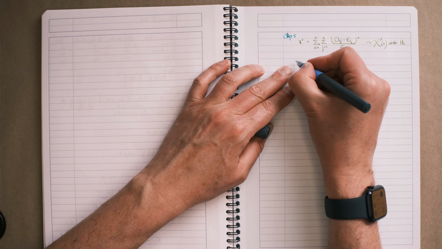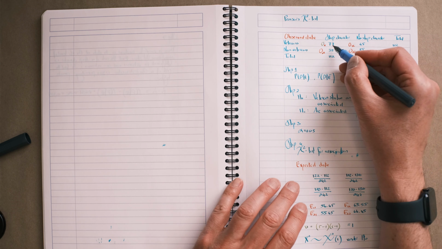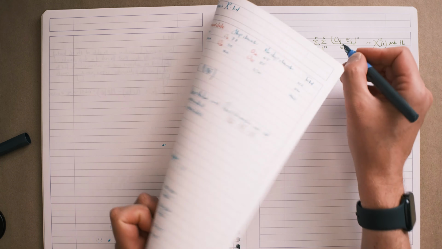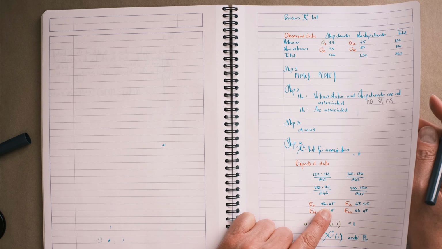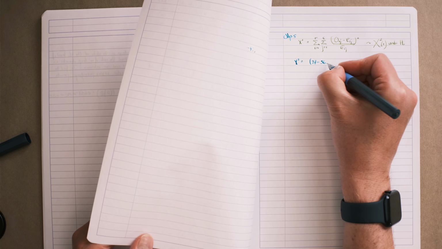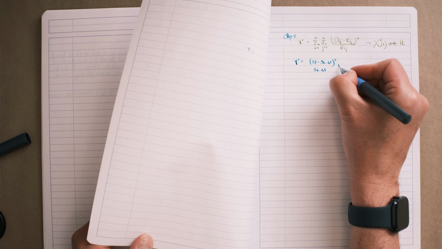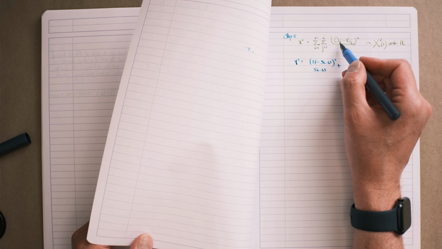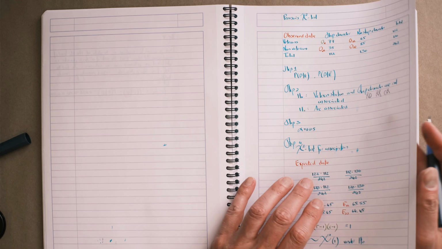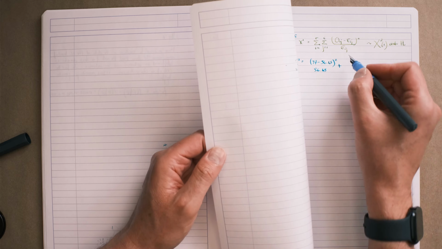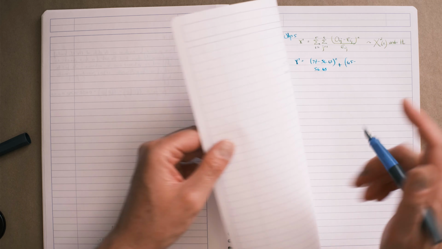So I'm going to have that x squared equals, now I have to go back to a previous page, so let's have a look at that. Observed minus expected. So observed is 77 minus 56.45, squared, divided by 56.45, plus, and the ij just means go through row 1, all the columns, then jump to row 2, all the columns. So the next one: 45 is my observed, minus expected 65.55.